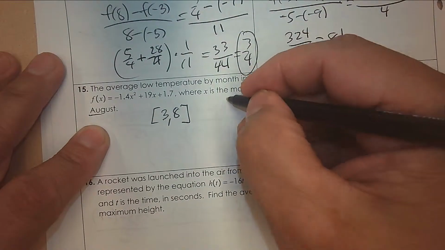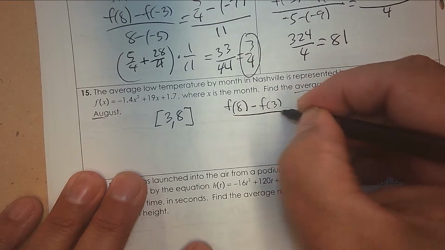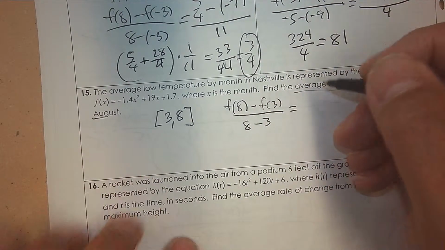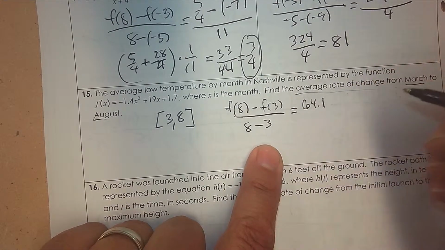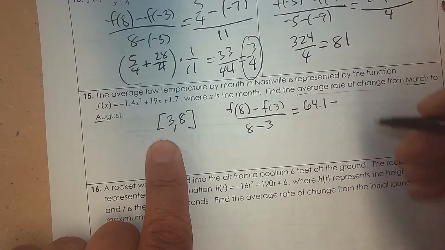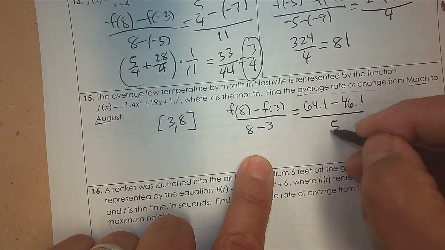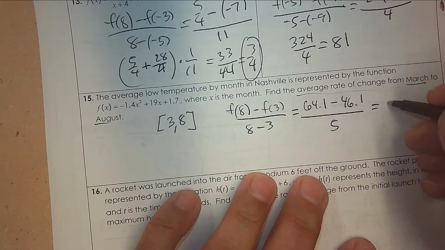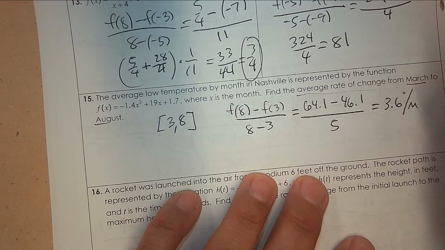And then August would be the 8th month. So I'm going to go f at 8, subtract f at 3, and then subtract the denominator. So when you plug in 8, you get the answer, and it's okay if you use your calculator, 64.1. If you plug in 3, you get an average temperature of 46.1, and then the denominator is 8, take away 3, which is 5. Use your calculator again, and you get the average rate of change there is 3.6 degrees per month.